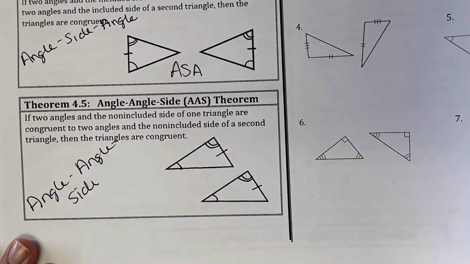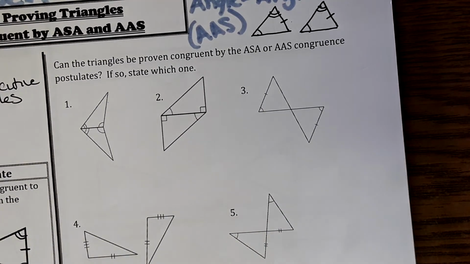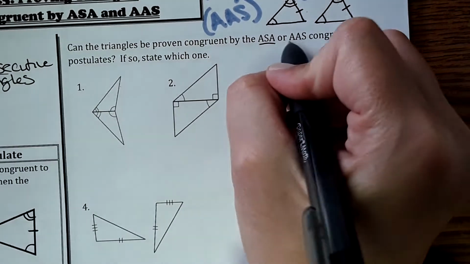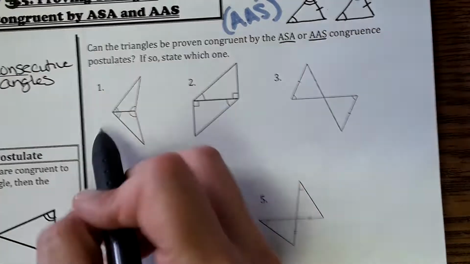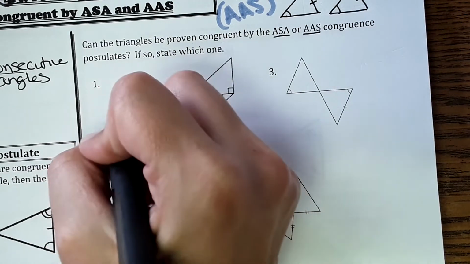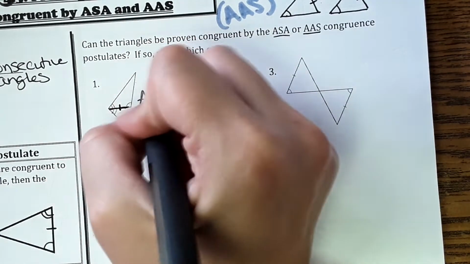Okay, and now we're going to practice next. On the next page, we're just practicing. Can the triangles be proven congruent by angle, side, angle, or angle, angle, side congruent postulate? If so, state which one. So here we have two angles that are the same, and then this side is going to be the same as itself. So then you have angle, side, angle.